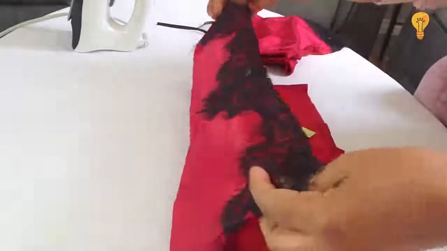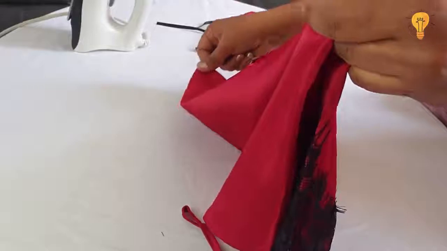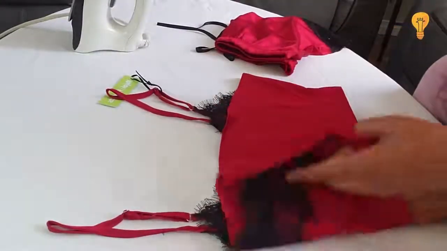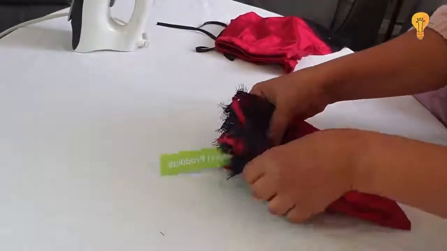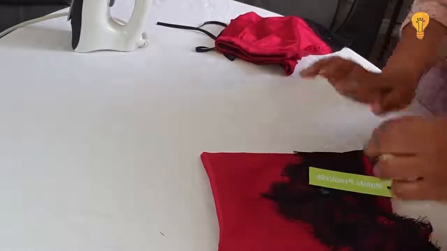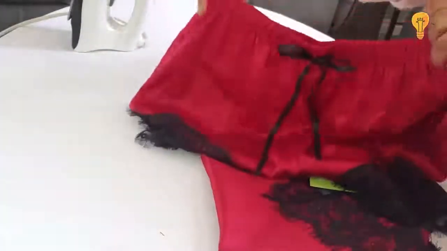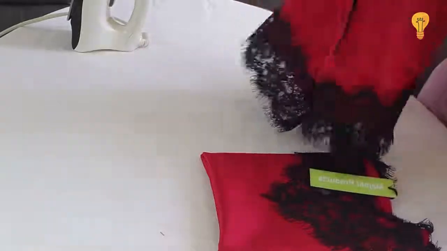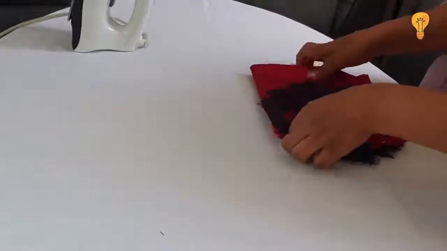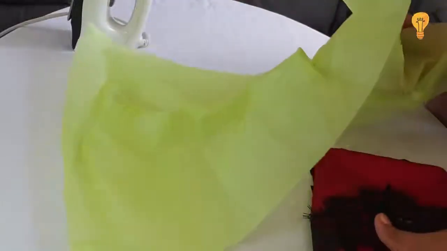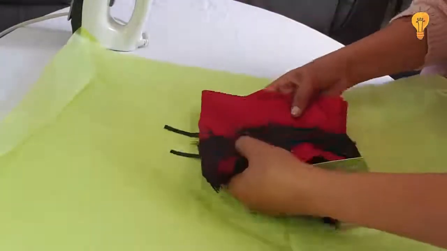We fold it nicely. We put this one the other side. We fold this nicely like this. I will pack it nicely on this paper.